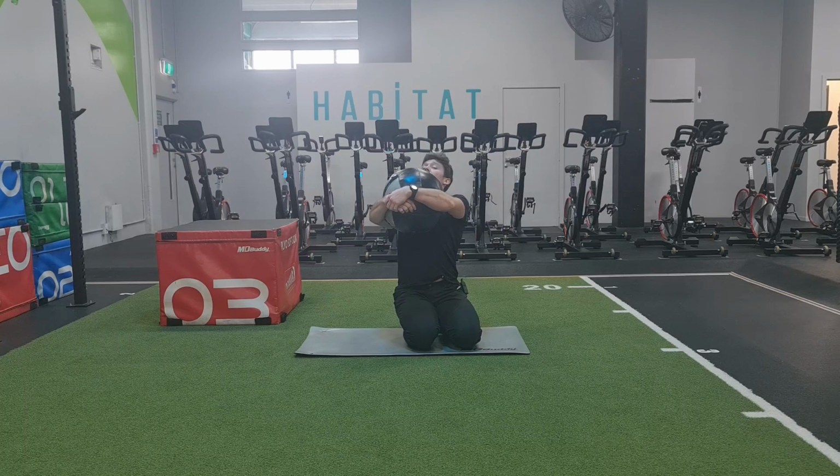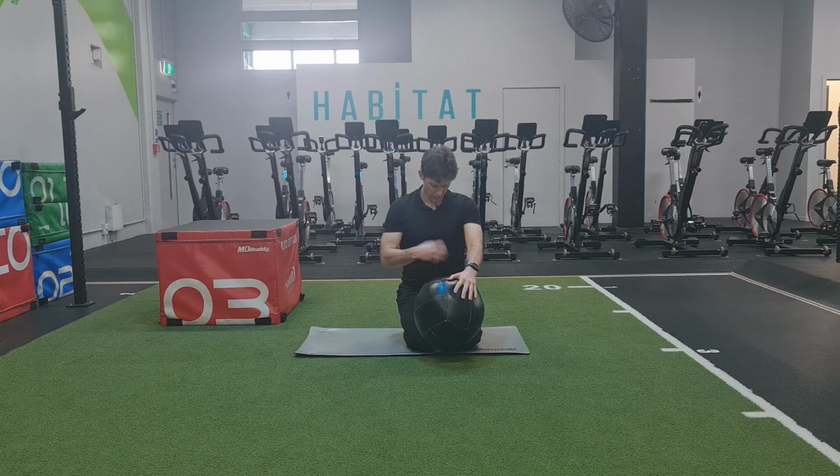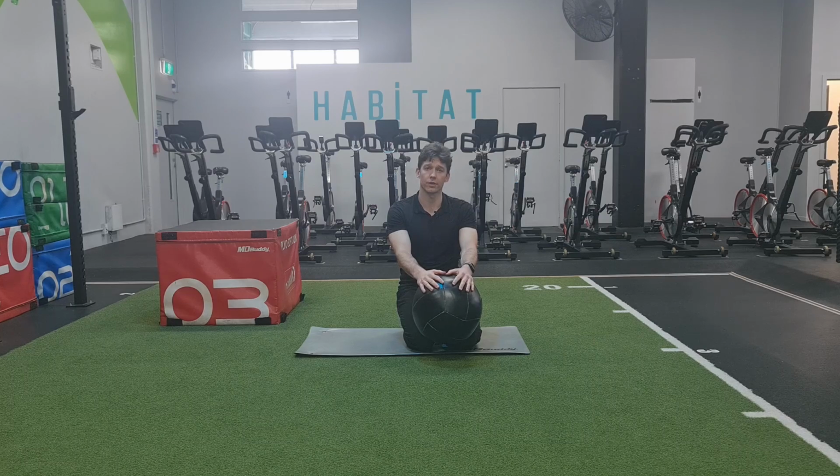Thinking about lifting that ball up, okay? So play around with that, put the ball where you want to create most of the movement, or where you feel difficulty. Where you feel difficulty might be where it's hardest to breathe as well. So got some ideas to play with there.